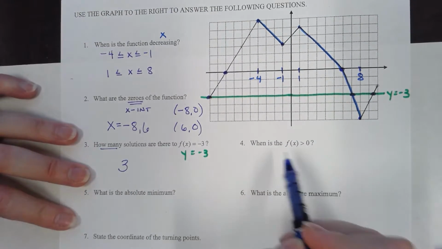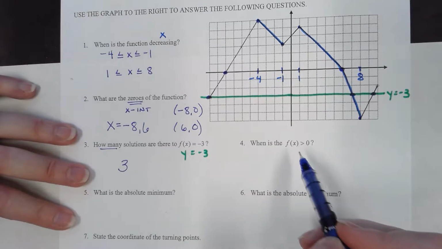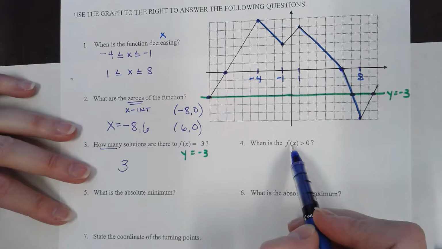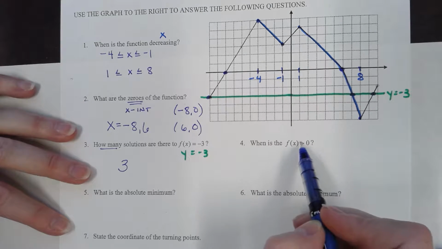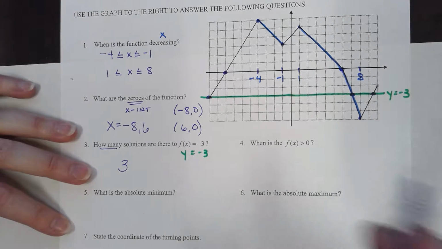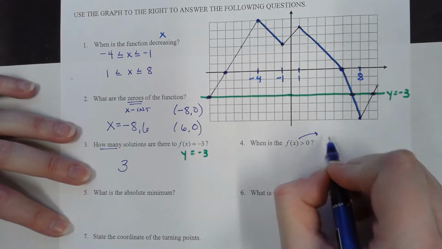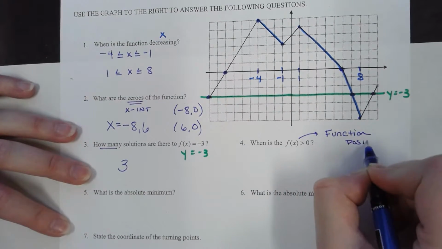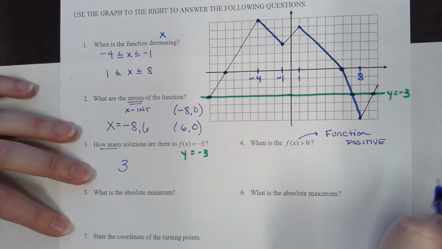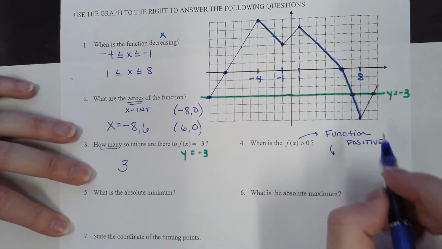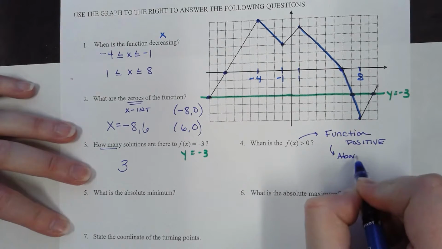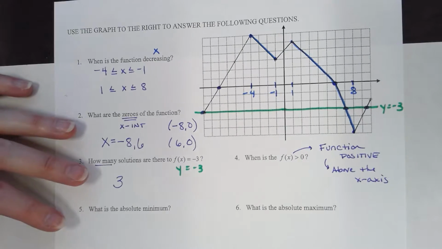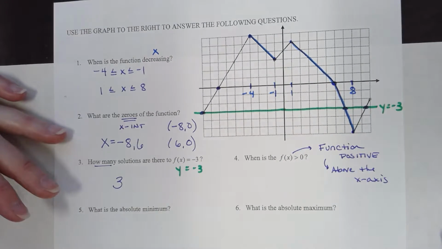Question 4. When is f of x greater than 0? So we talked about that today. If you look at this, f of x means the function. Numbers that are greater than 0 are just positive numbers. So all this is saying is, when is the function positive? And how do I find that? Well, the function is positive when it's above the x-axis. So I want to go to my graph and find this section that's above the x-axis.